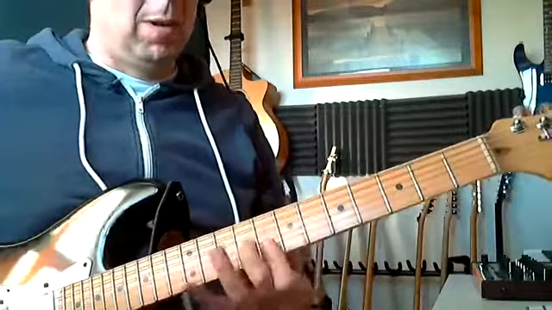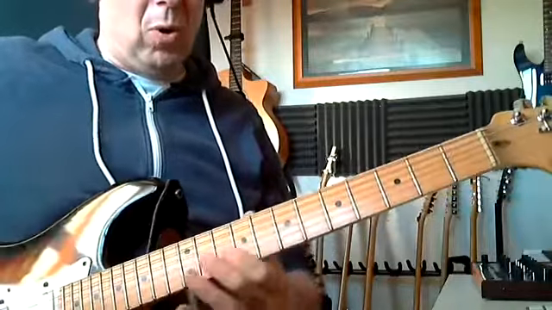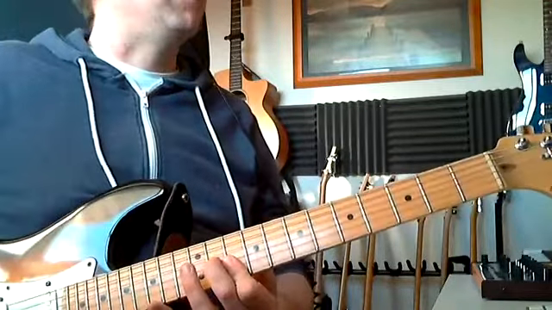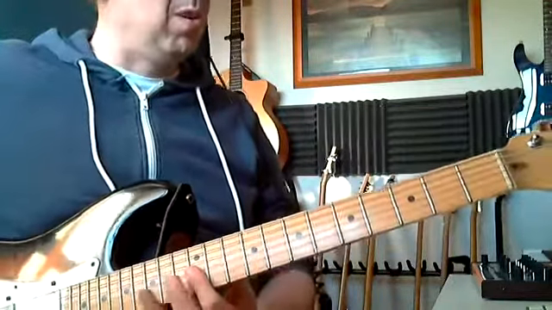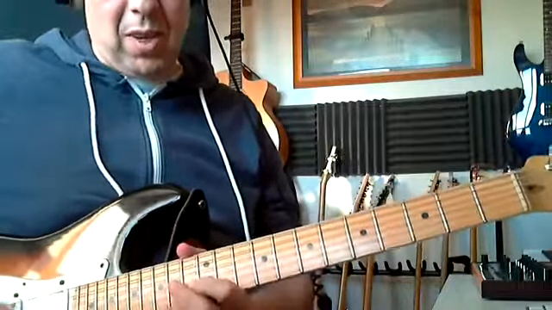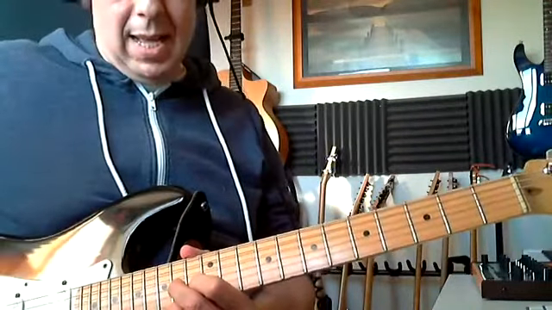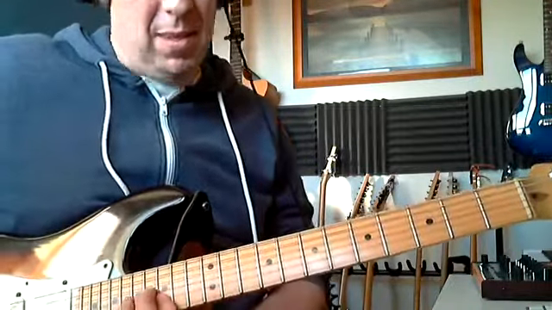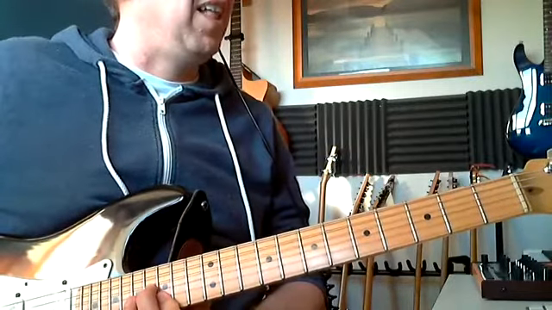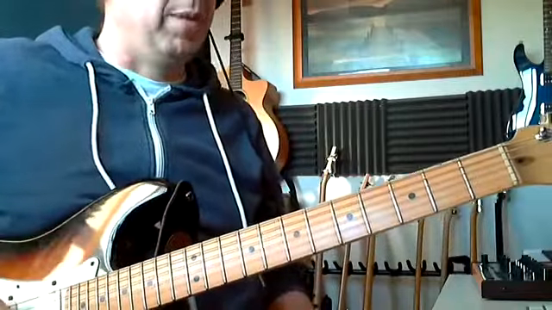The three chord is going to be C major. The four chord is going to be D major. The five chord is going to be E minor. The six chord is going to be F sharp diminished. And we're back to the seven chord, G, and then back to 1.